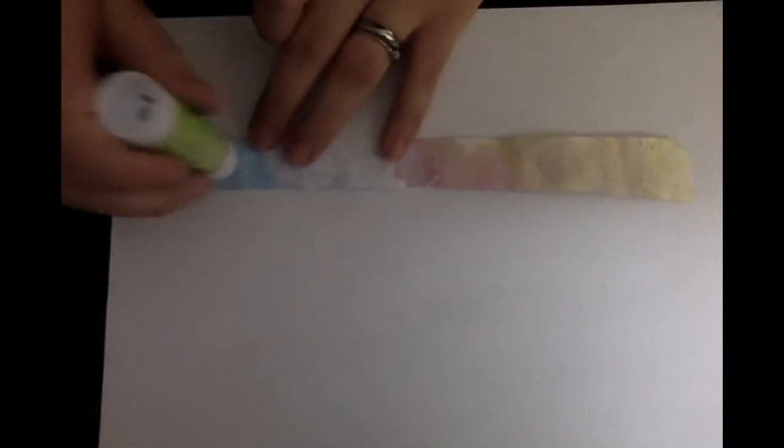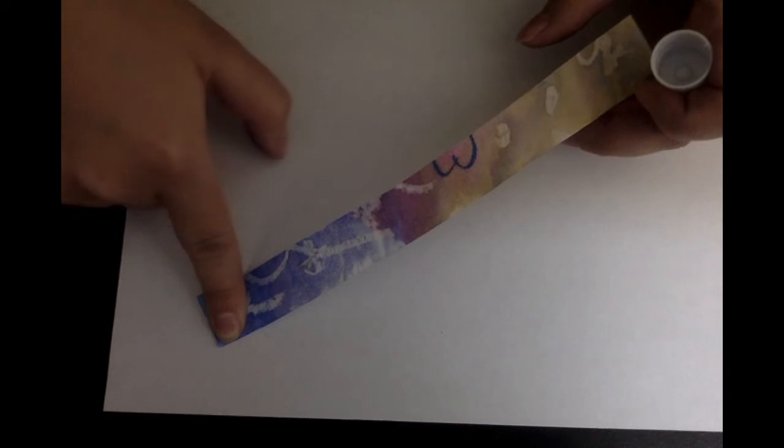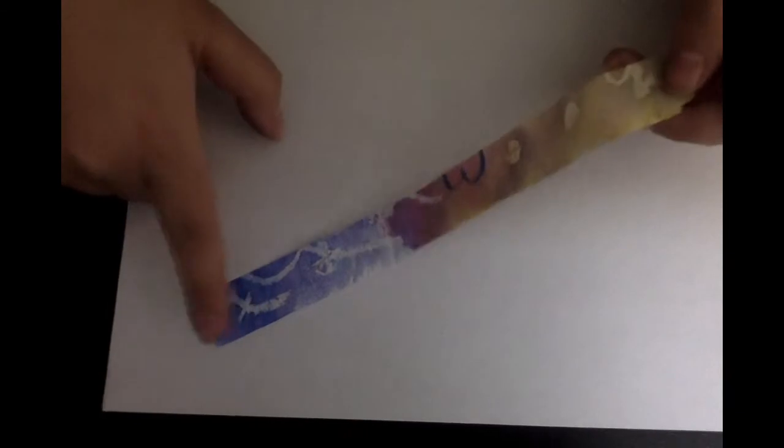So I think in order to do this, I'm going to glue one side and then the other. Now, with my glue stick, I'm going to cover one end of my paper with glue. And then I'm just going to stick it down and hold it. And I want you to count 1, 2, 3, 4, 5, 6, 7, 8, 9, 10. Make sure you hold it for 10 seconds. That way it really sticks.